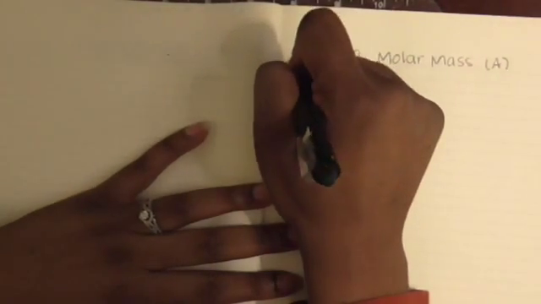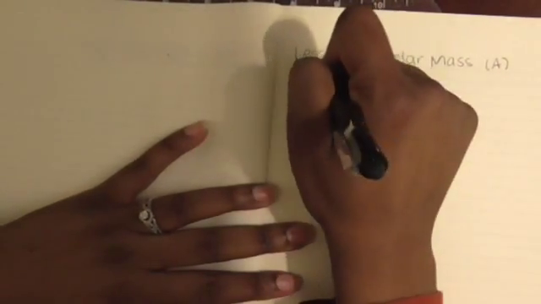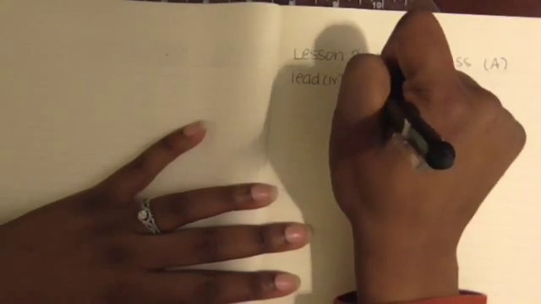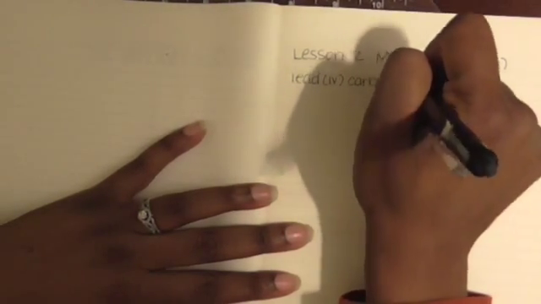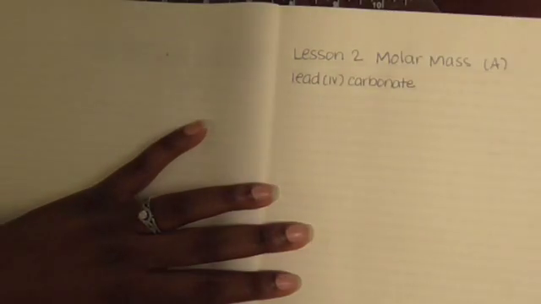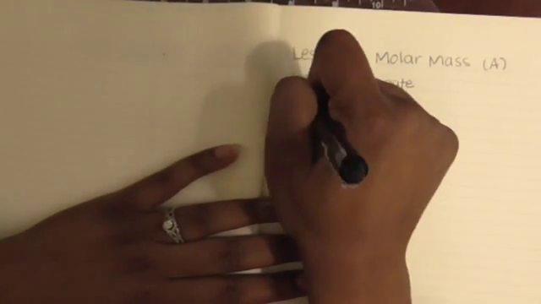So let's say that I asked you to find the molar mass of lead(IV) carbonate. And I'm purposely making this a little bit more of a challenging one, okay? So just to do a little bit of a recap, the symbol for lead is Pb.